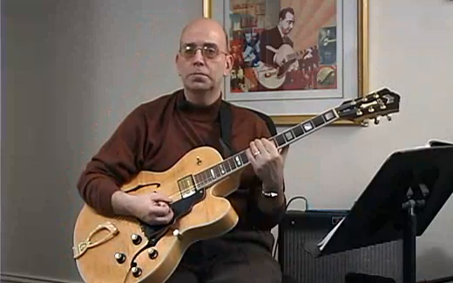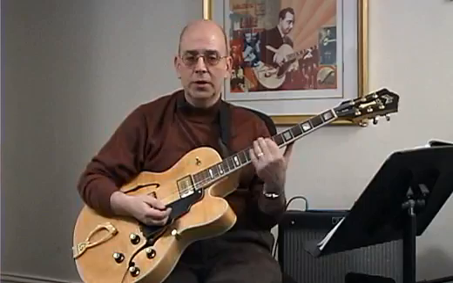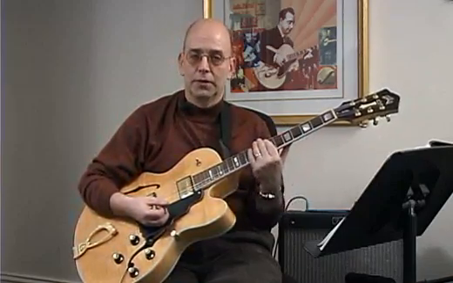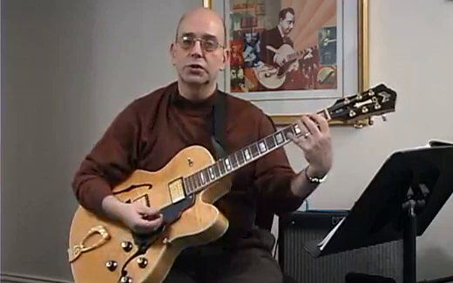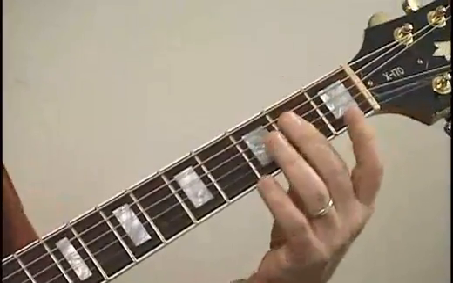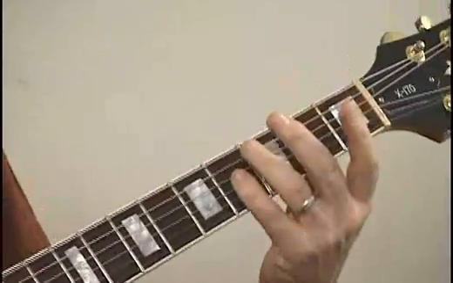This book is in two sections, and the first section that we're going to work on concerns playing in the first position. What is a position on the guitar? A position is the area on which you play the notes with your left hand. And the number of the position is where your first finger normally plays. We're going to play everything in the first position, meaning that the first finger plays first fret, second finger, second fret, third, third, fourth, fourth.